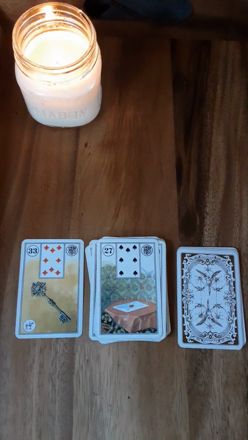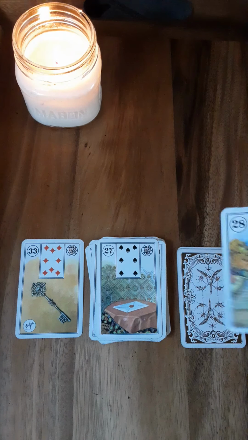The key with the letter. This is important mail, an important message. This could be an important document. This could be news of success. So some sort of important message or some news of success.